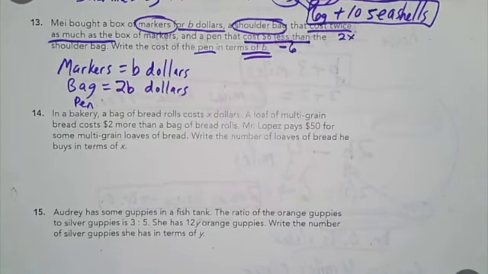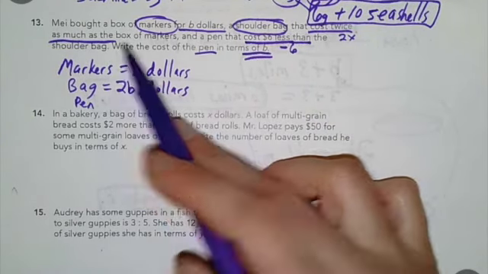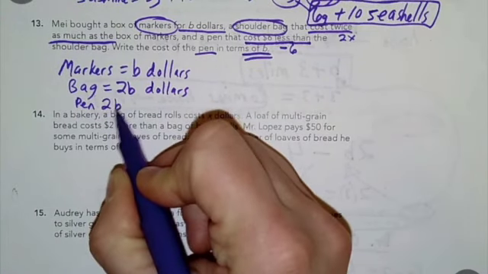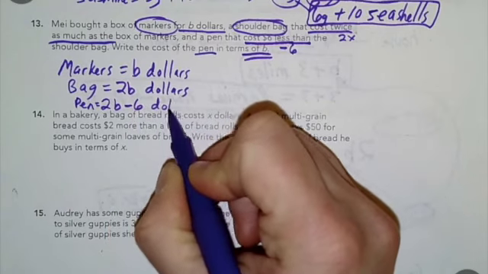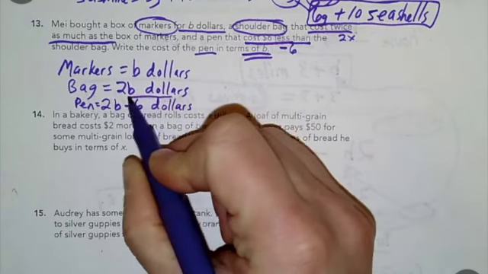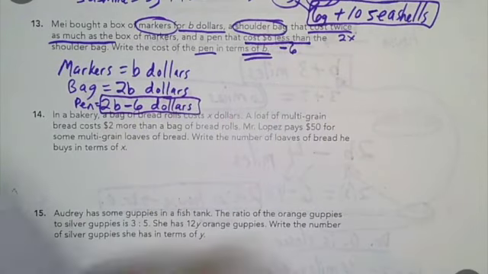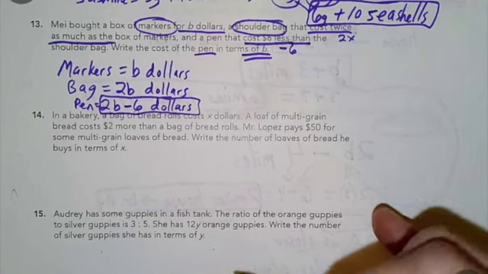And then the pen's clue was 6 less than the shoulder bag. So what was the shoulder bag? The bag was 2B. 6 less than that means you subtract 6 from it. Dollars, and that's it for the pen. 2B minus 6, because it said 6 less than it, so you have to take what the bag was and then take 6 away. And we are actually going to stop there.